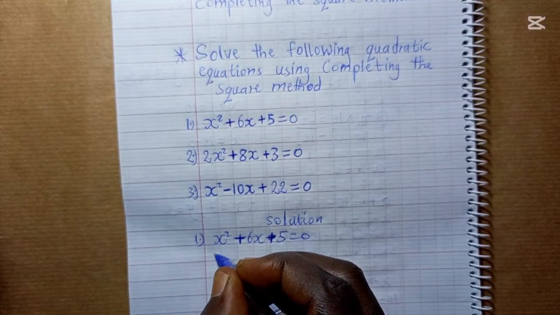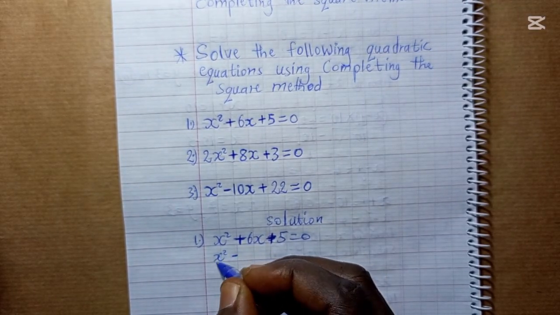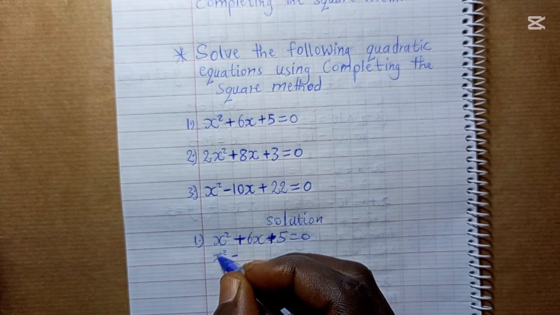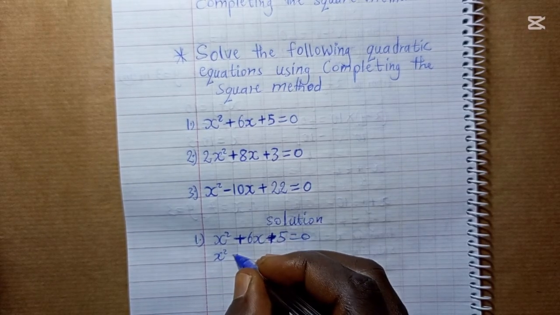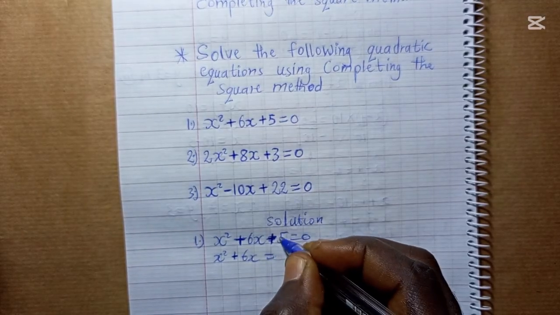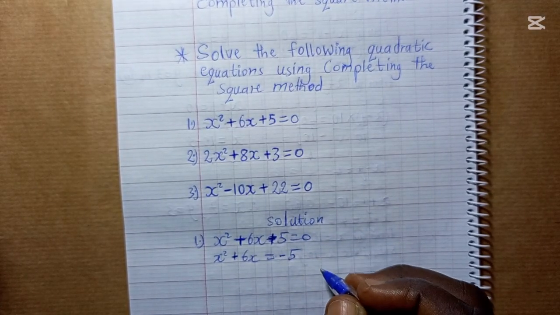That is, x squared, and always make sure that the x squared is standing alone and does not have any constant with it. So plus 6x is equal to plus 5, which will cross over and turn to minus 5.